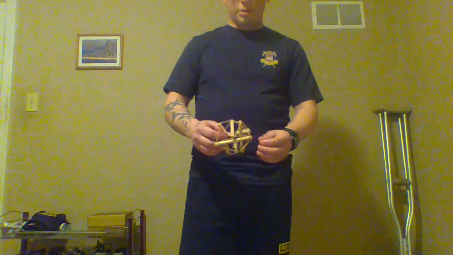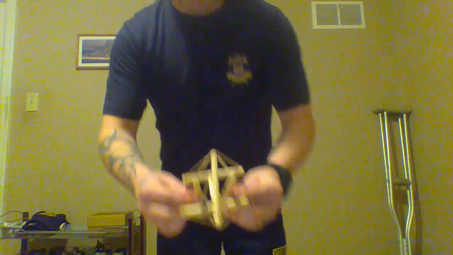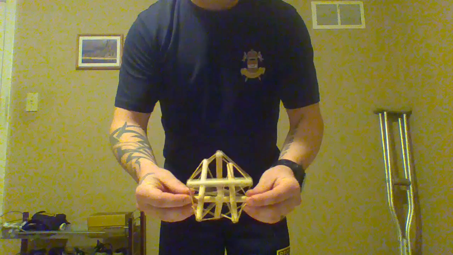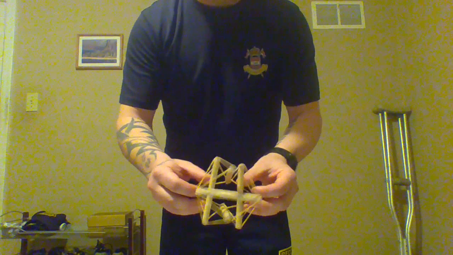Next would be my tensegrity model. This was actually the hardest part of the assignment. Took me many tries to get once I finally figured it out.